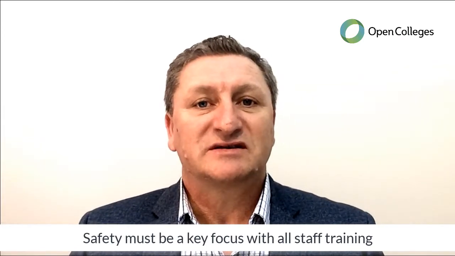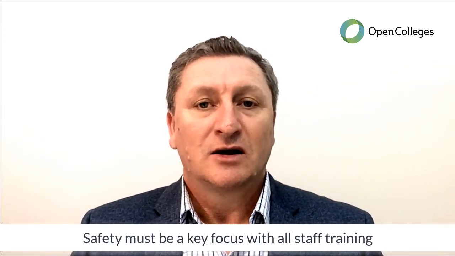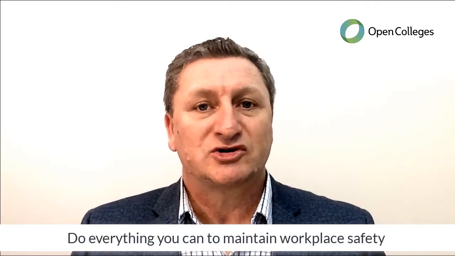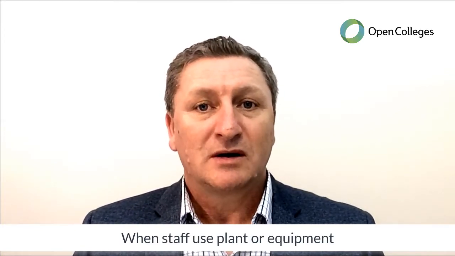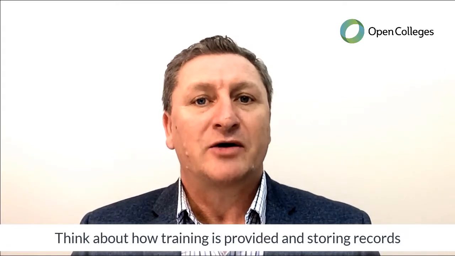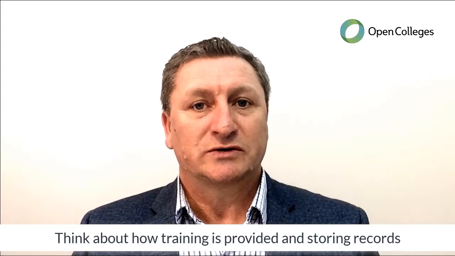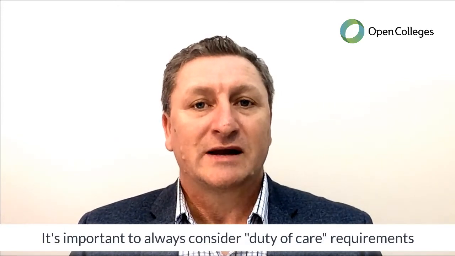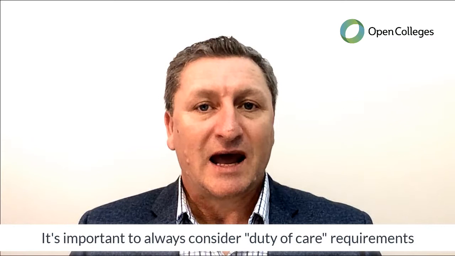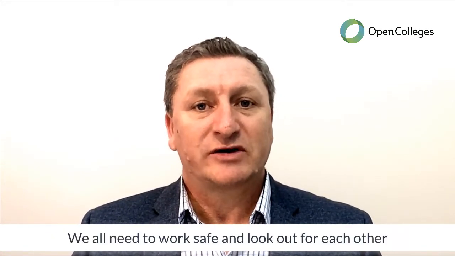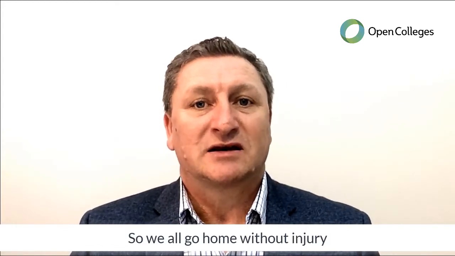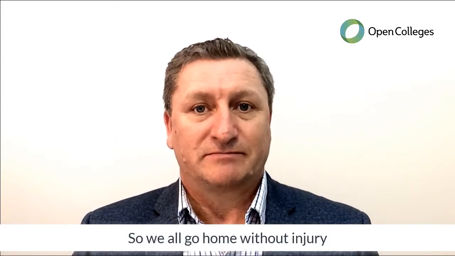Also, put safety as key whenever you're thinking about training. We definitely don't want staff injured on the job, and we should do all we can to ensure staff are safe. So anytime they're using plant or equipment, they need to be given instruction, guidance, and support. Think about how you'll do this and how these records will be stored. Very importantly, think about duty of care, which is everyone's responsibility. We all need to keep each other safe and look out for each other in the workplace so we all go home without injury.